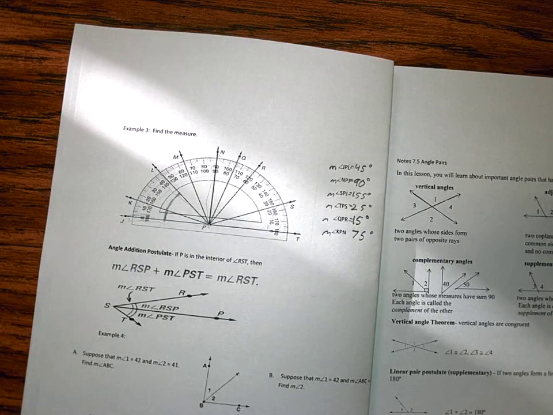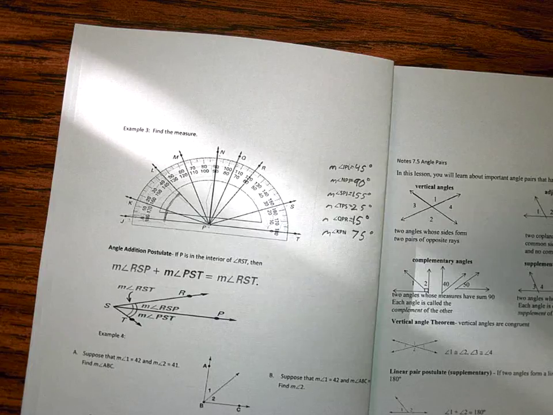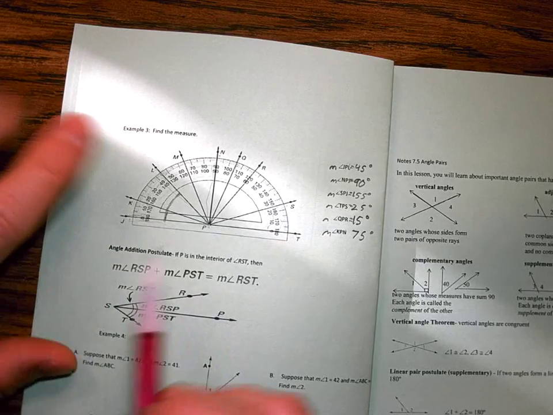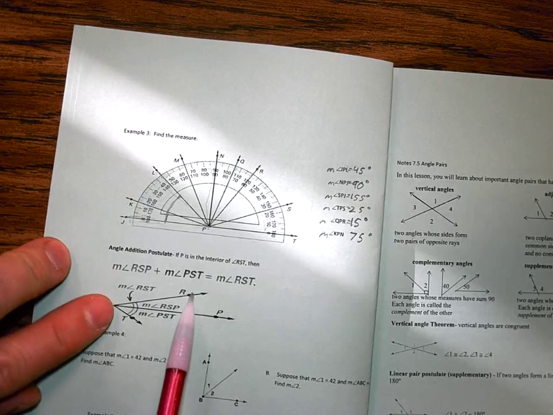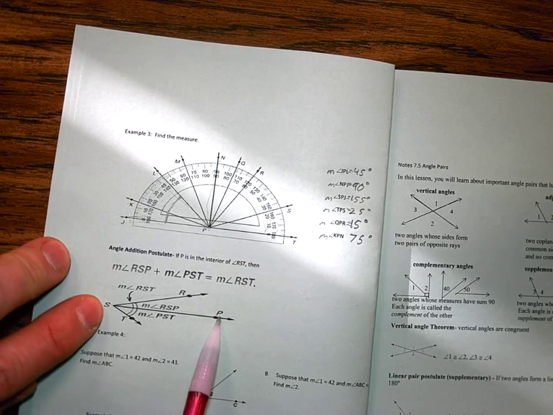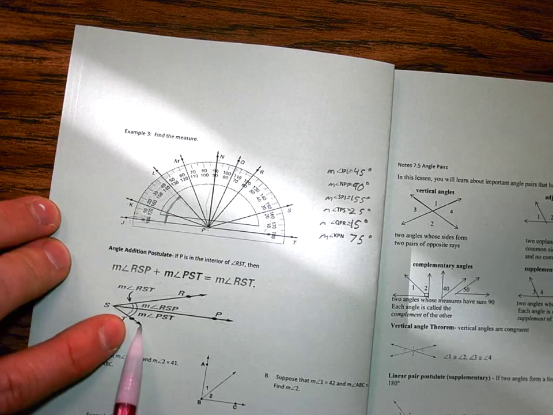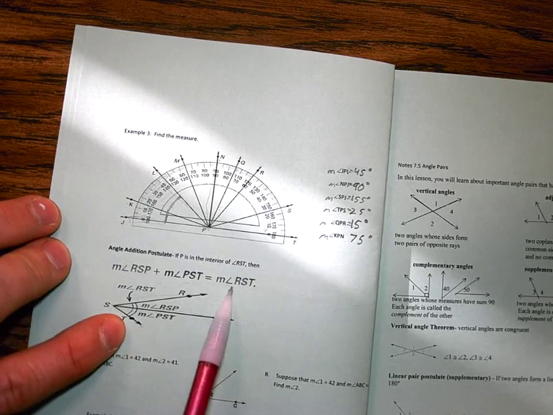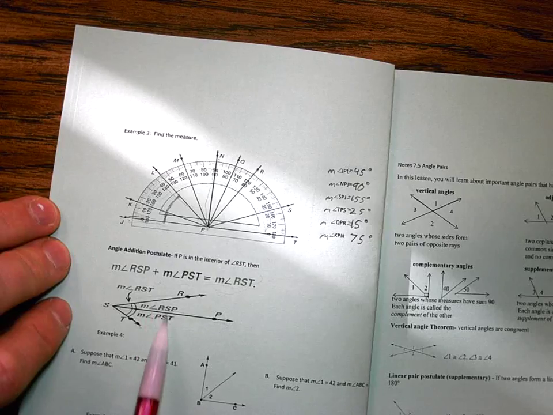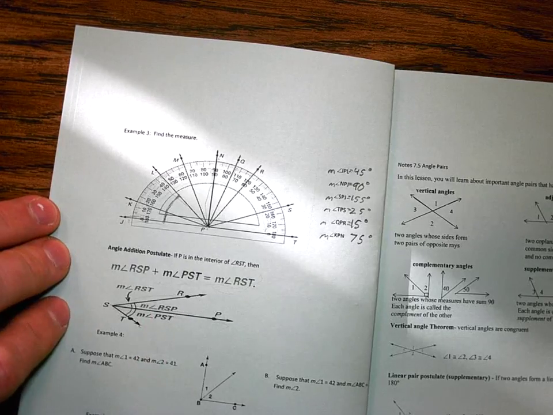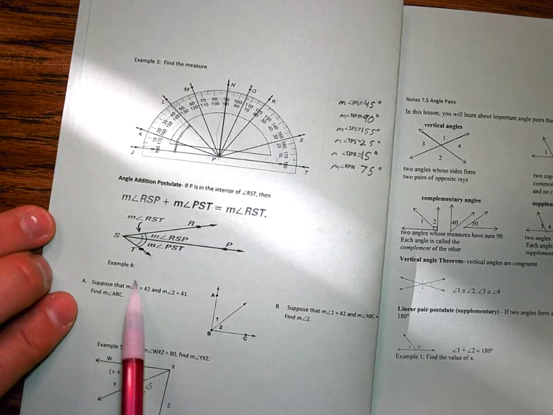Okay, so we had the segment addition postulate. Now, angle addition postulate. Angle RSP, right here, this top one, plus the bottom angle, PST, add up to the angle RST, the large one. So the two interior angles add up to the larger angle. Angle addition postulate.